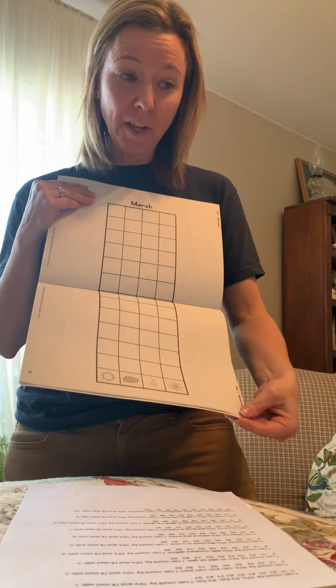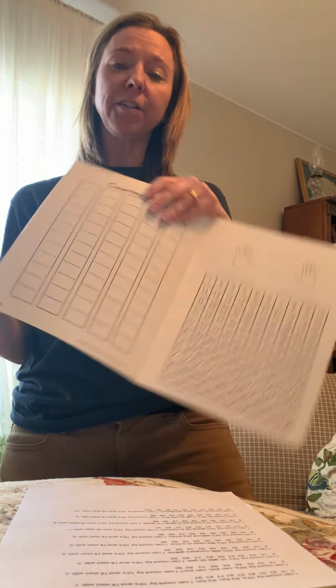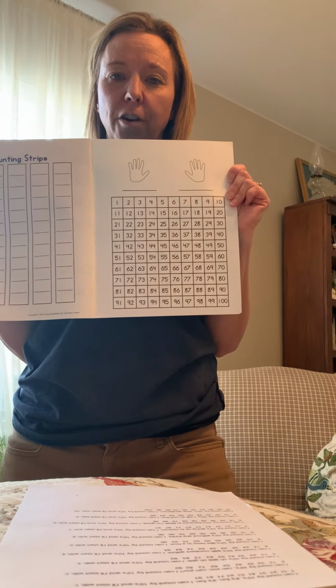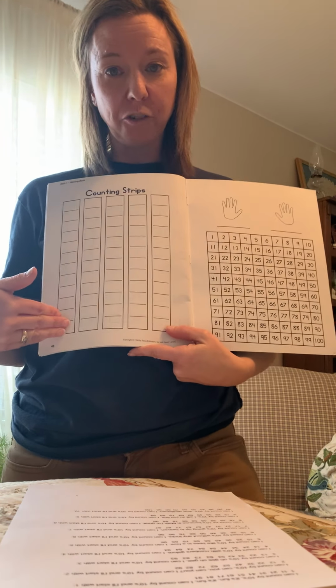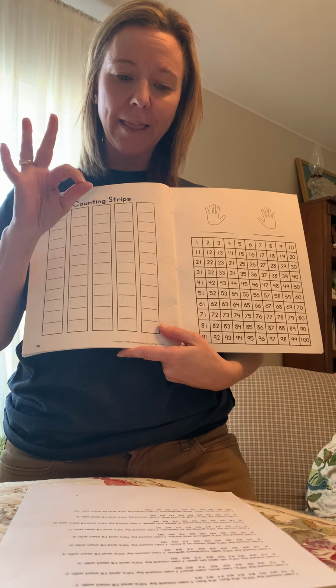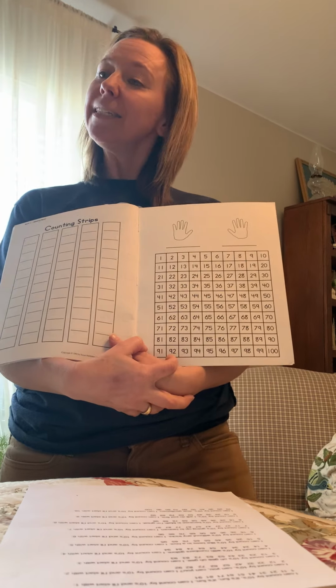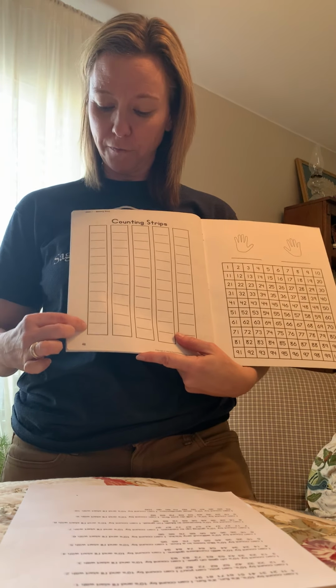Okay? And when you're all done with that, go all the way back to the back of your book to your hundreds chart and your counting strips. Again, I don't have my counting strips filled in, but I can still count with you as we go down our counting strips. I think we can do it. So let's start with our tens. That should be your first block.